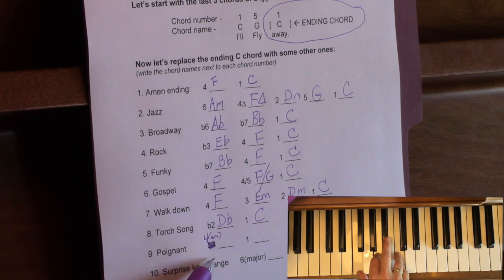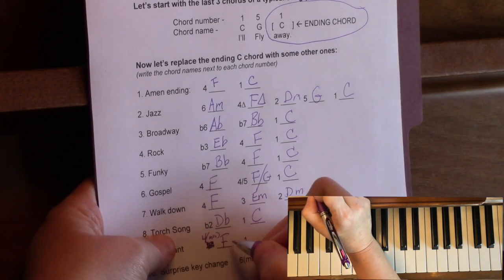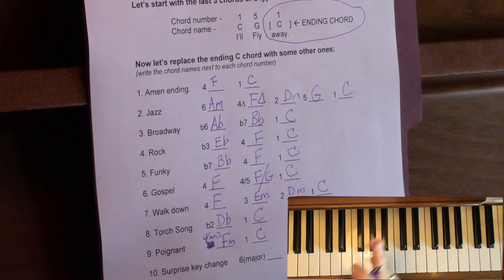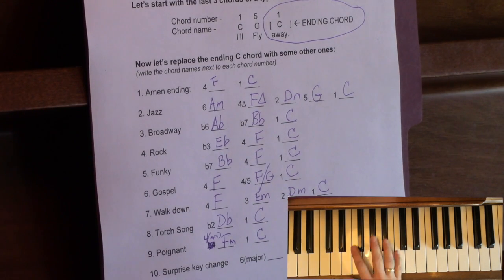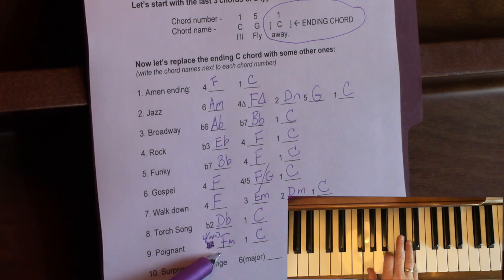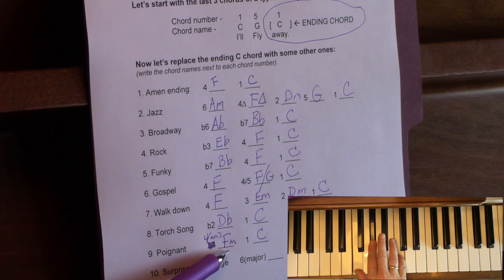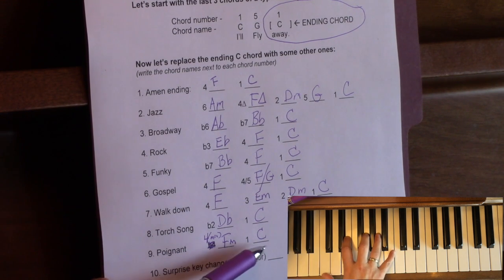So here's the 4 chord that's major. That's naturally the 4 chord in the key of C. And here it is with the middle note lowered so it sounds like F minor. Okay, and that is the substitution that makes it sound suddenly poignant. So we've got I'll fly away, F minor chord, 4 chord made minor, back to the 1 chord of C.